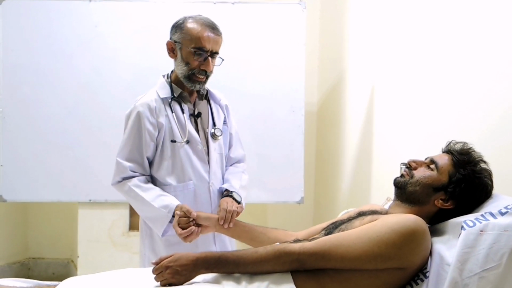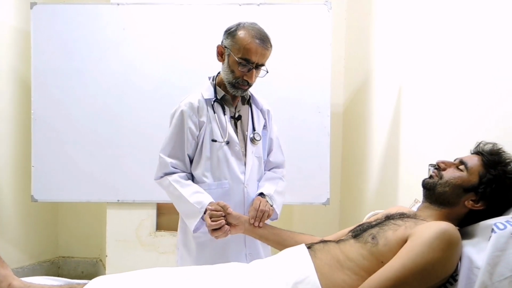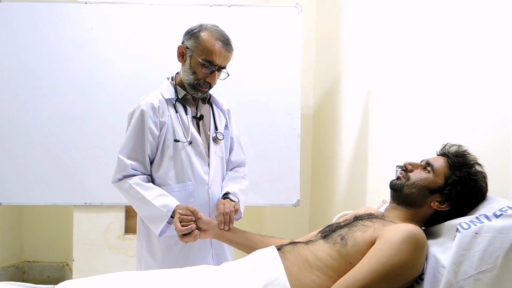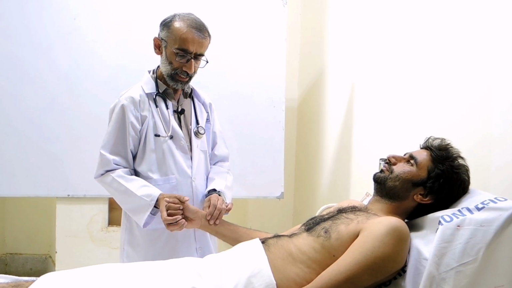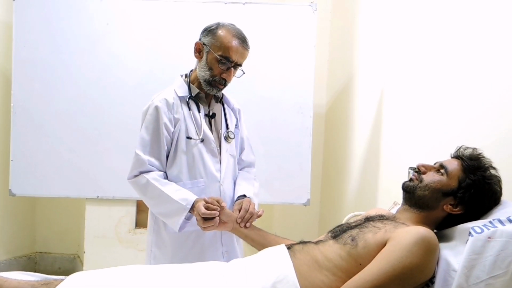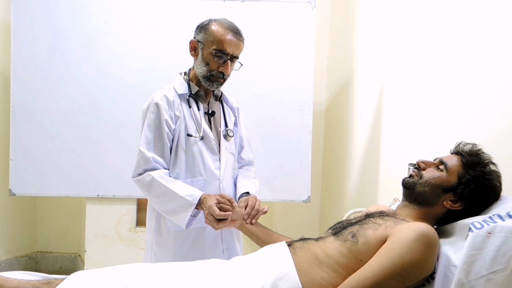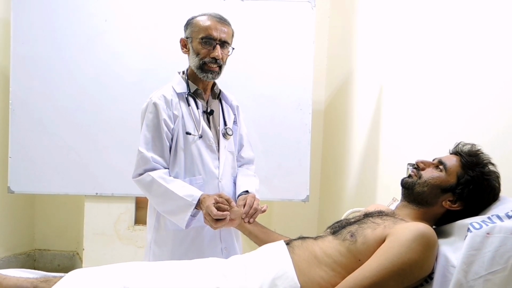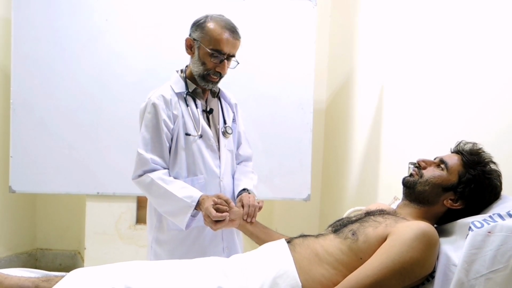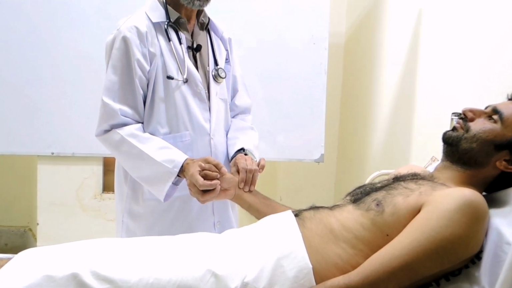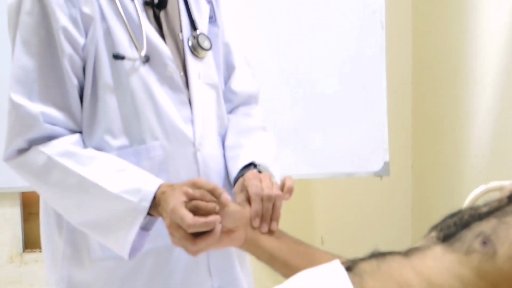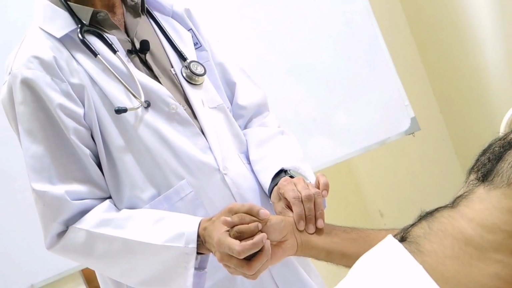Then feel the radial pulse against the edge of the radius, with the wrist of the patient slightly flexed and semi-pronated. Now feel the radial pulse for rate, rhythm and volume. Volume of the pulse can be learned with experience.